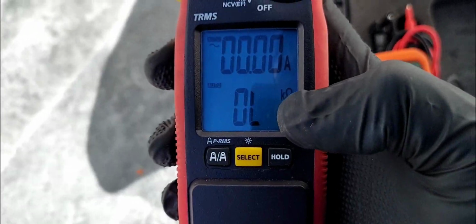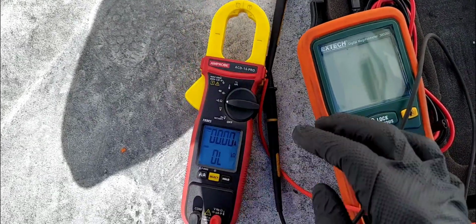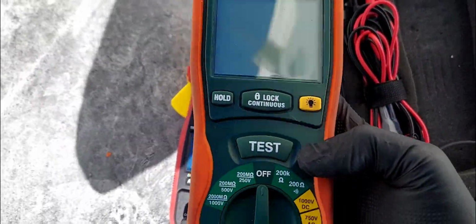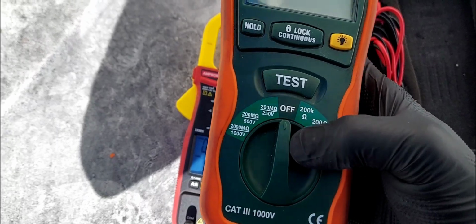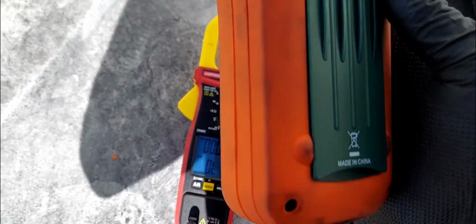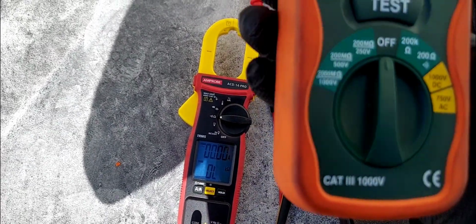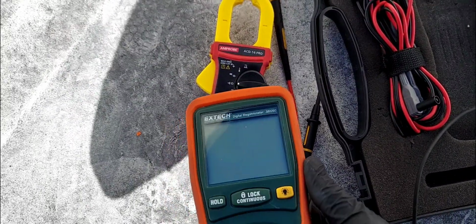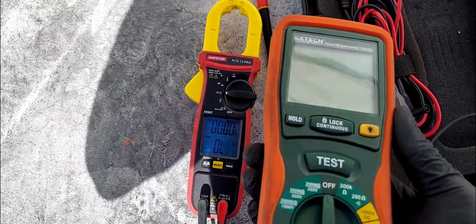It goes up to kilo ohms. But this one measures in the millions of ohms. 2000 megs this one goes up to. That's very, very high. As opposed to kilo, this is millions. Kilo is 1,000. This is millions.